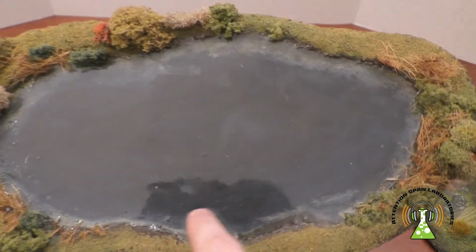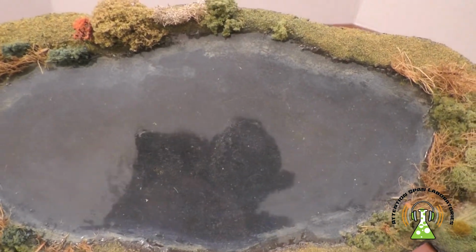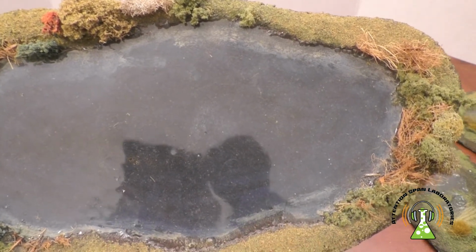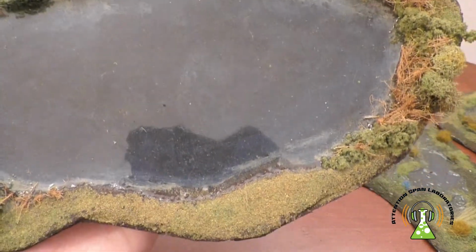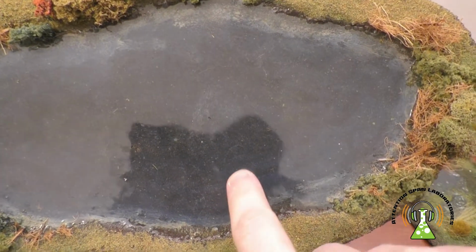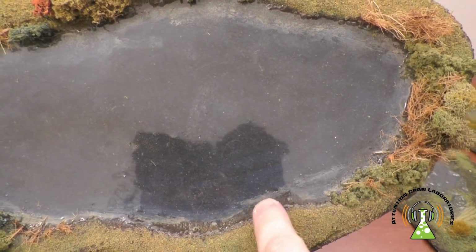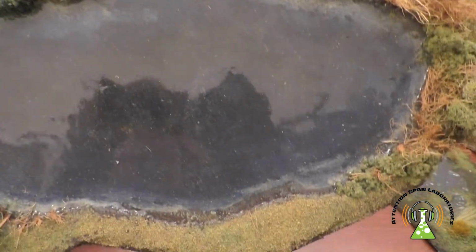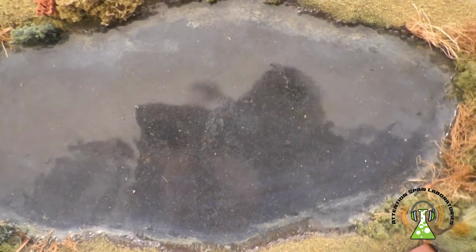But to get the effect, I actually do like the color effect very much here. I painted it with the sandy shore around the edge, and then painted it a grayish blue to a lighter blue, and then to a very dark blue in the middle, simulating depth.